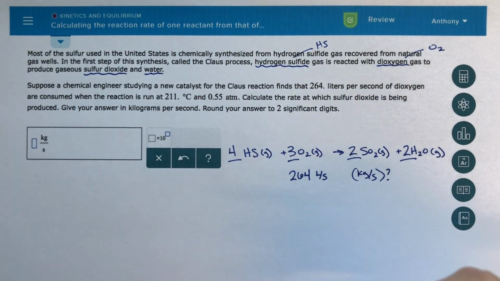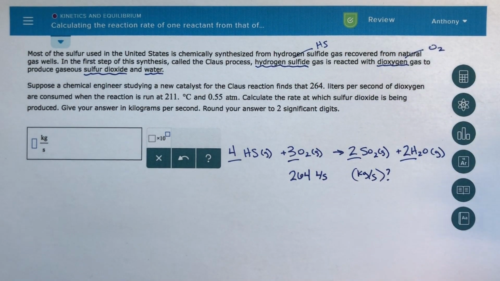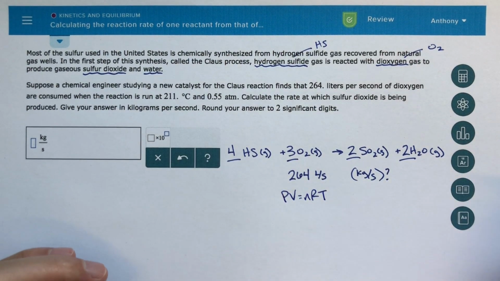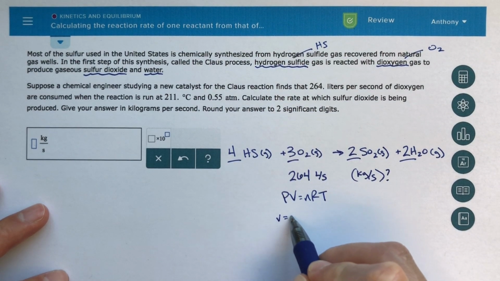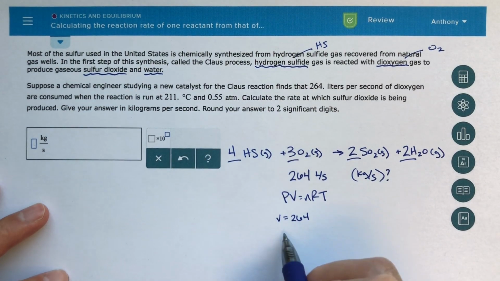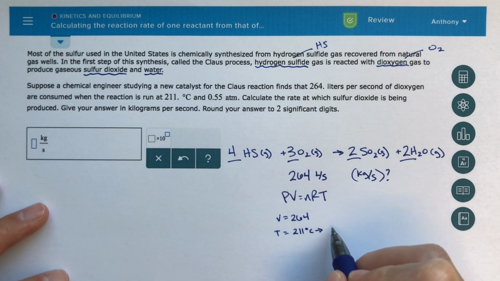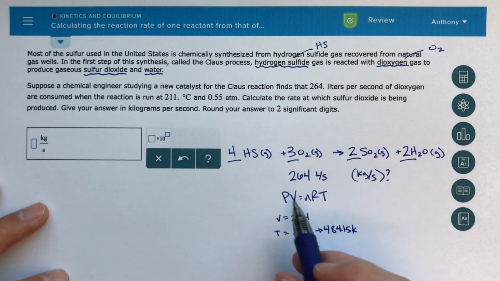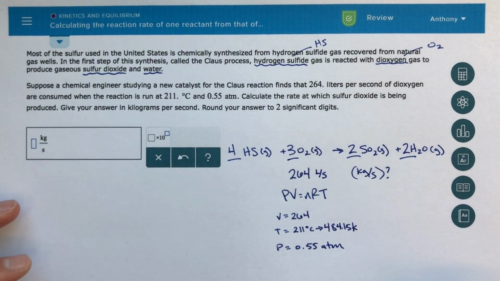So the question becomes, is there a way I can relate the volume of O2 to the number of moles? And of course there is: PV equals nRT. We have an ideal gas law problem here. In this problem, we are given a volume, so volume equals 264 liters. We are given a temperature, 211 degrees Celsius, which is 484.15 Kelvin. Remember, in the ideal gas law, we need to be using Kelvin. Our pressure is given as 0.55 atmospheres, and again, in the ideal gas law, that's what we want.